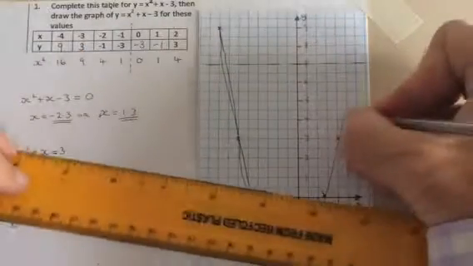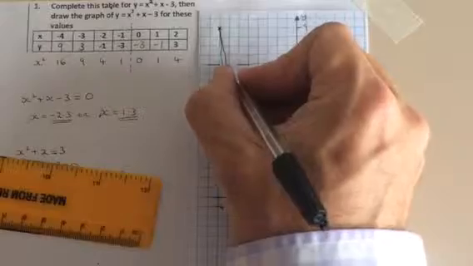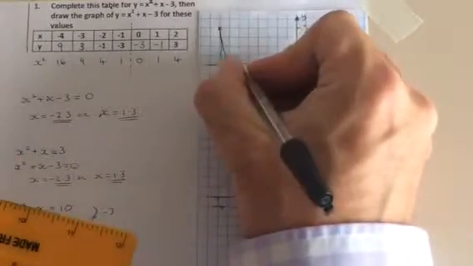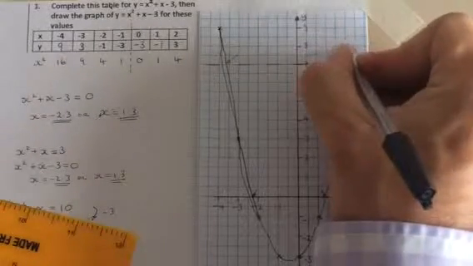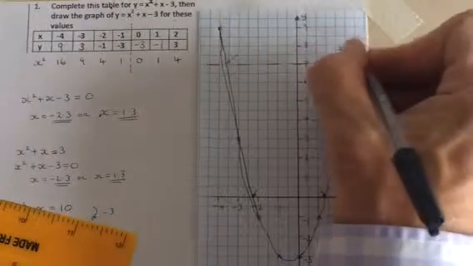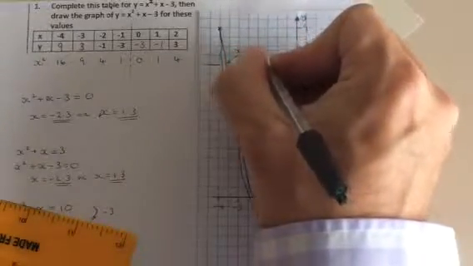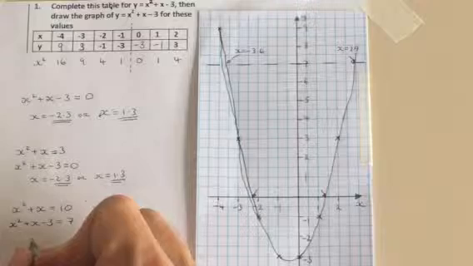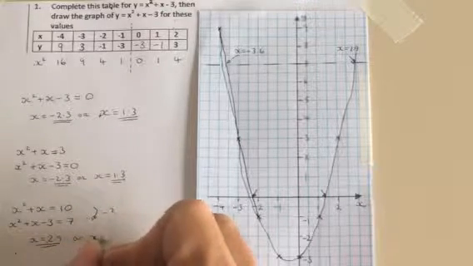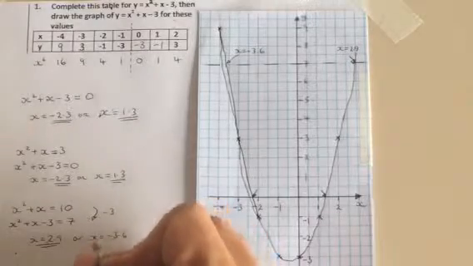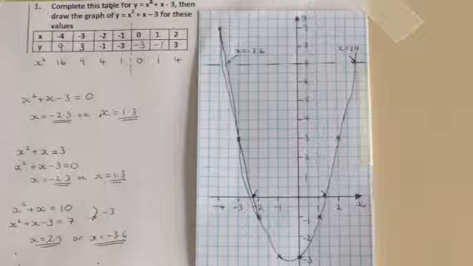I might need to extend this graph up a bit like that. And I'm given the values here and here. So this is about x equals 2.9, and this is about x equals minus 3.6. Now, I've not drawn my graph very well there. I don't think that's too accurate, but that's how to solve a question like that.